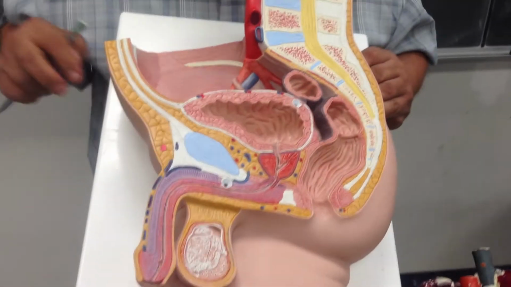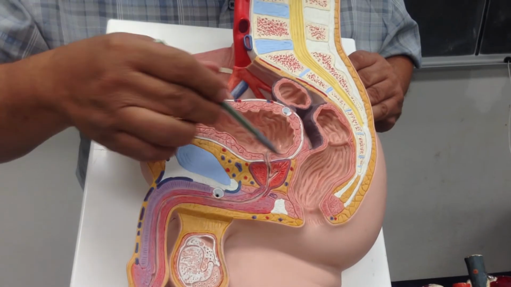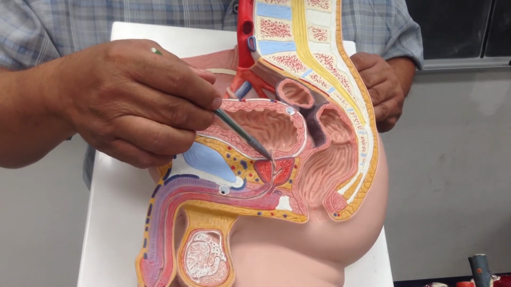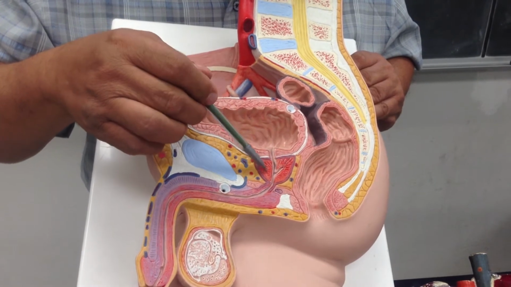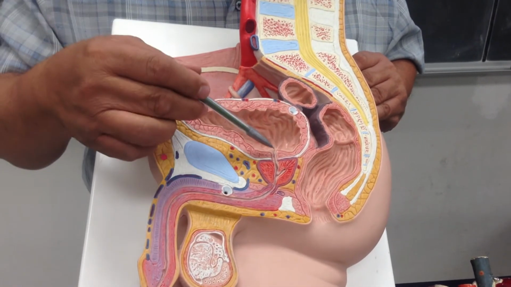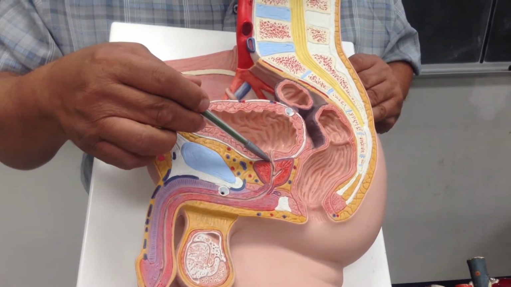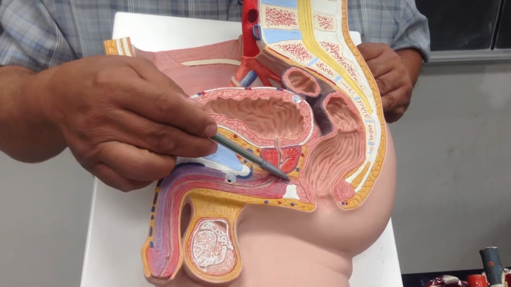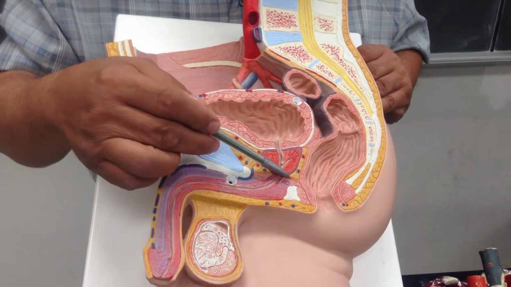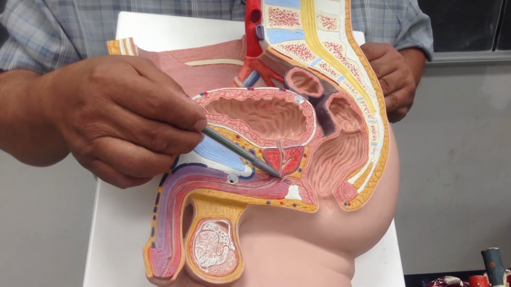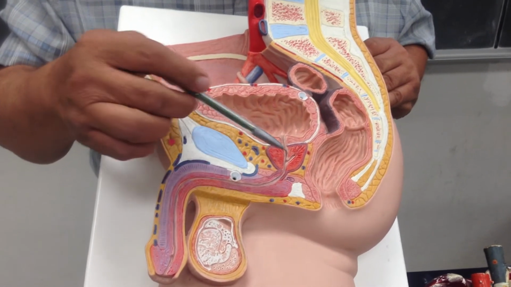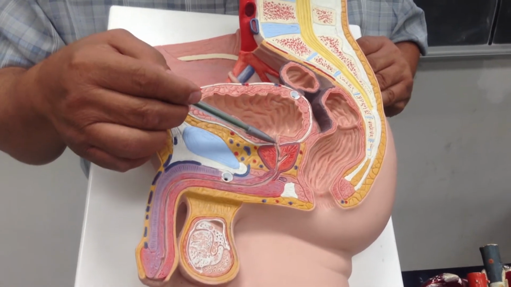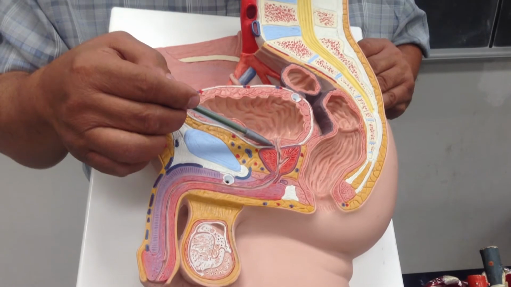If you look at the parts of the urethra in male in this diagram, this is the urinary bladder. This is the urethra, starting from here. It will go inside the substance of the prostate, so this piece is called the prostatic urethra. Then, opposite the pelvic diaphragm, which is the muscles of the pelvis, we have the external urethral sphincter, and this is the internal urethral sphincter at that level.